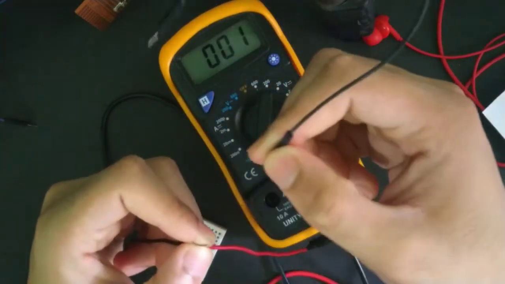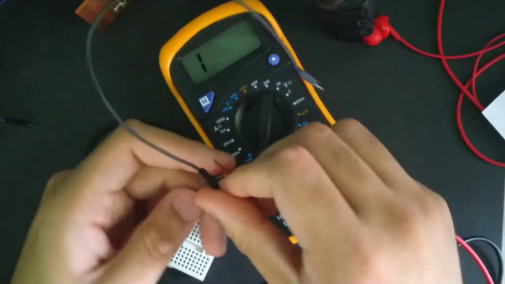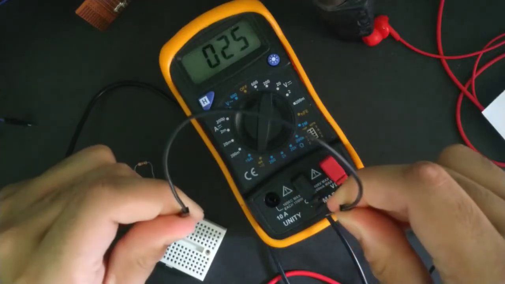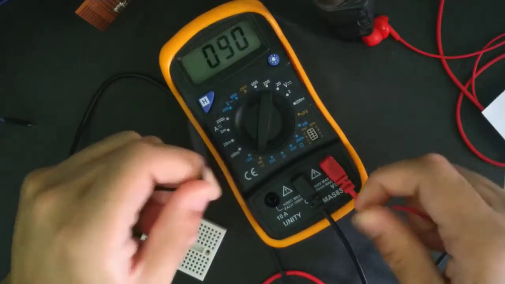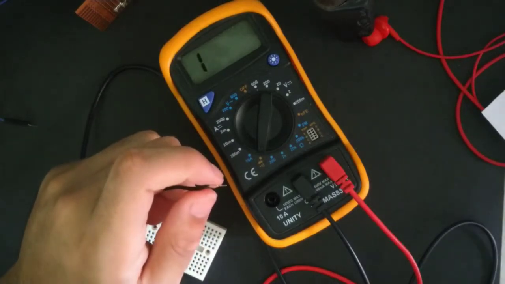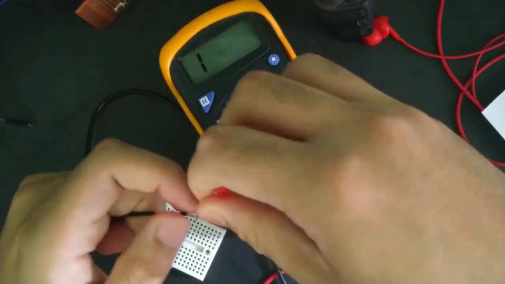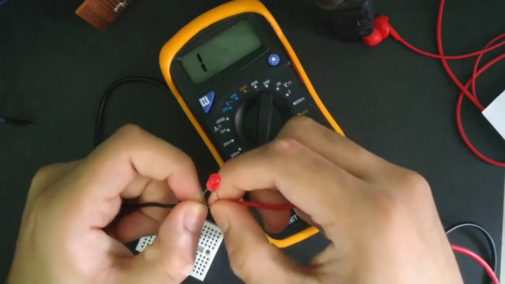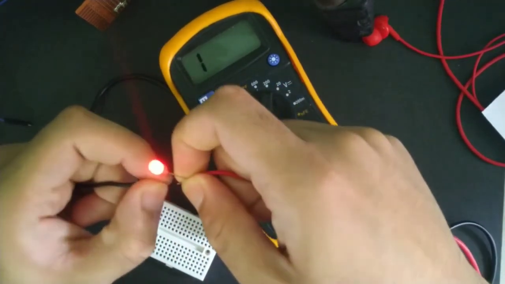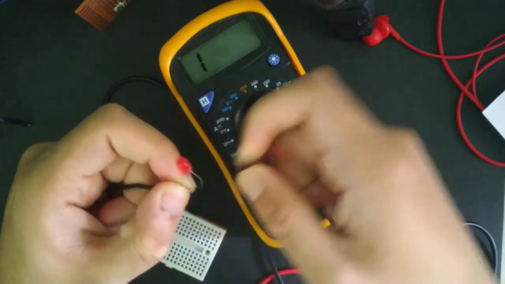Now if I have a wire, this is a simple wire, and I connect one port to the other, see, I hear a continuous beep. That means this wire is okay. Now suppose we have an LED. Check if the LED is broken or not. You can check it using continuity. See, it's lighting up. It's okay.